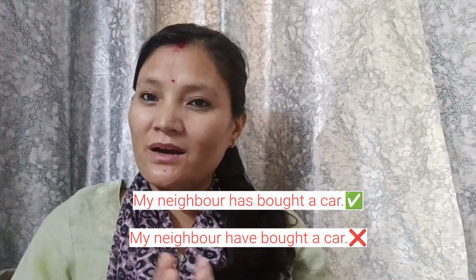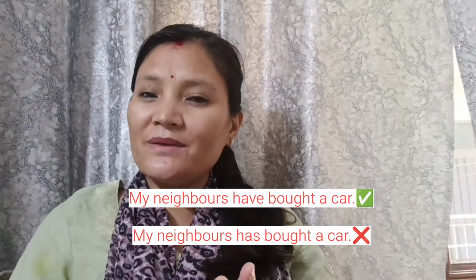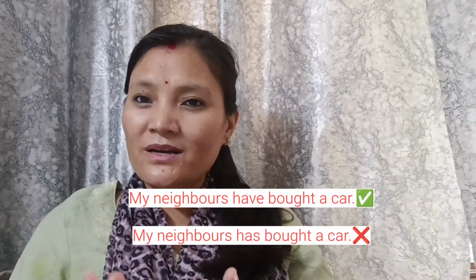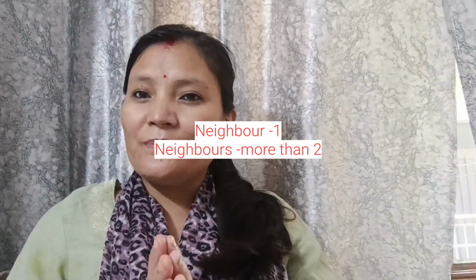Now another example, my neighbor has bought a car, and here neighbor is also third person singular, and that's why it will take has. Like that, another example, my neighbors have bought a car, and here neighbors shows more than two neighbors, that's why it is third person plural, and it takes have because have is also plural, that's why it will take my neighbor has and my neighbors have.